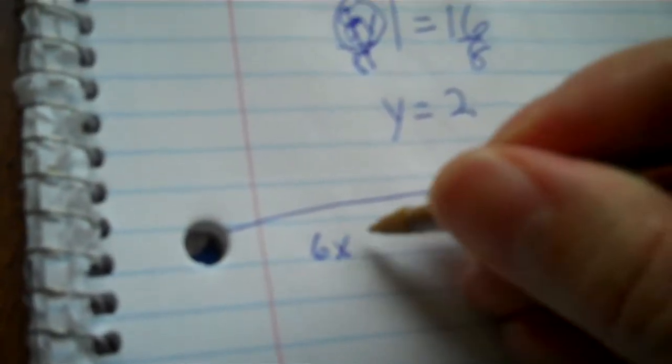Alright, next one we have 6x plus 4y equals 42. Then we have 3x plus negative 3y. If it's minus on the document, write it as plus negative.